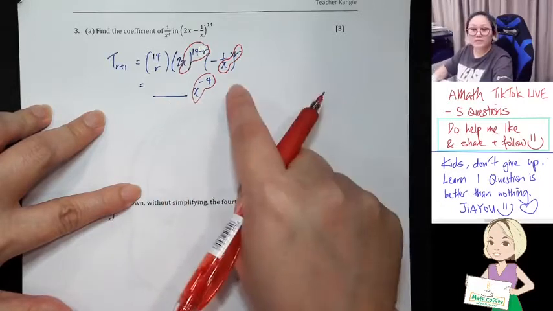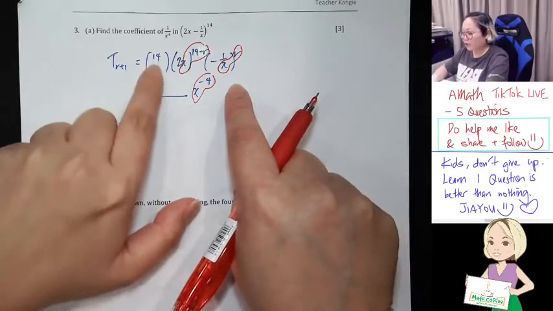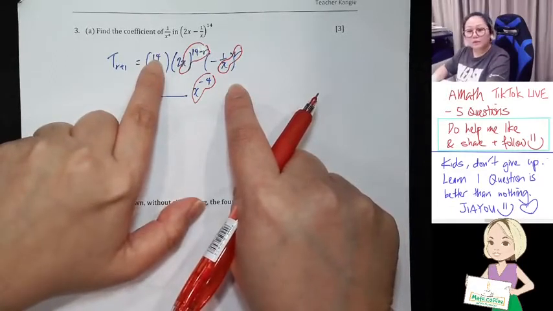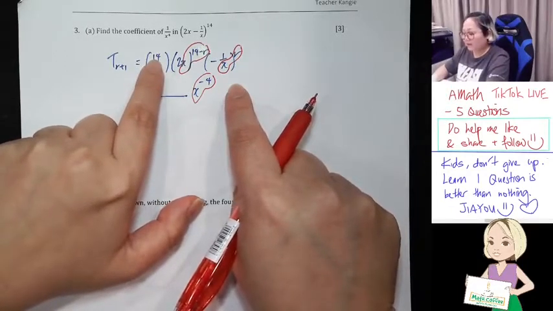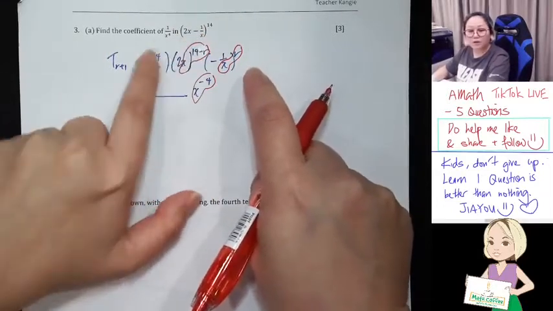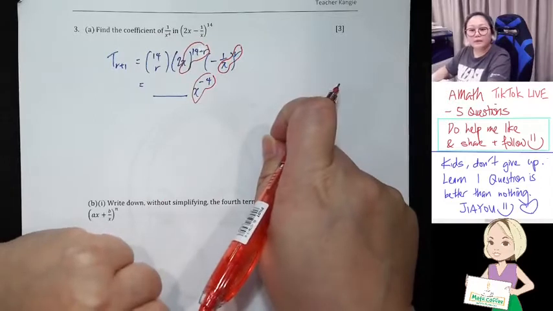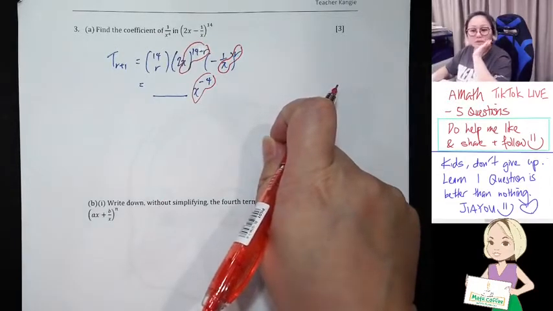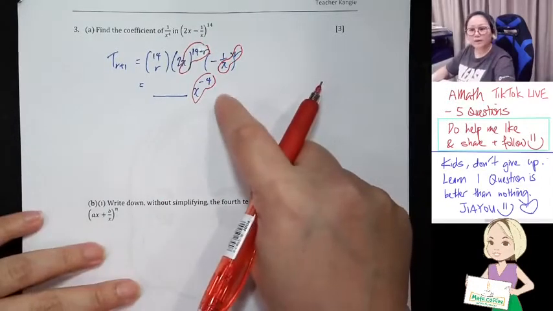The general formula is given, yes, but you still have to change the numbers. The formula that is on the formula sheet is written with n and n minus r, so you have to put in your a and b as well as your n. This is O level binomial.